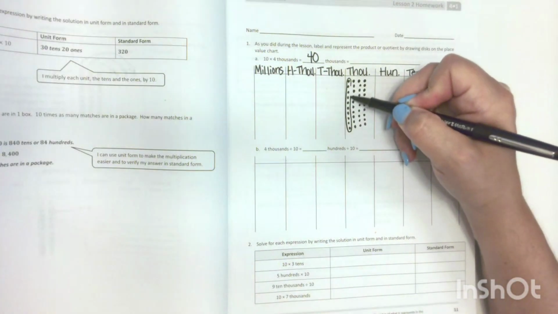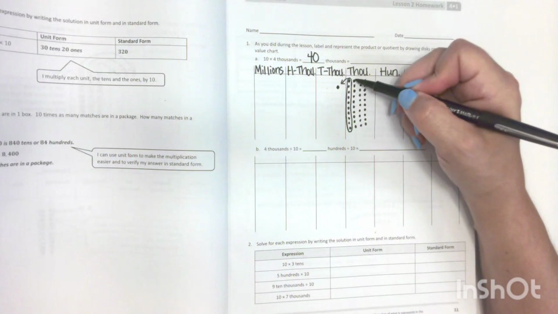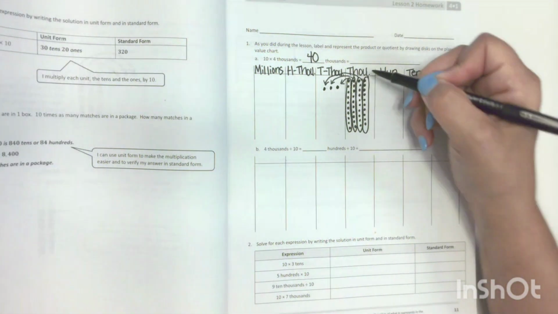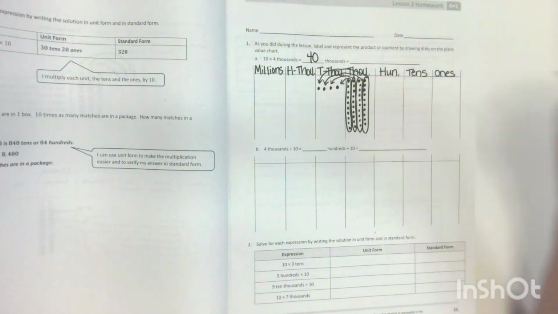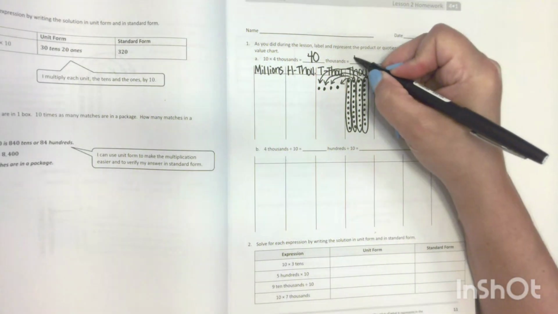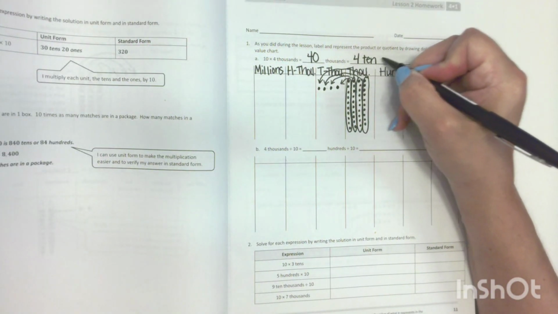Now we do our regrouping, bundle and compose. Each column of 10 thousands discs gets composed into one 10,000 disc. Bundle and compose. Bundle and compose. One more time. Bundle and compose. Now what do we have? We have 4 discs in the 10,000s place. We're going to write that in unit form on the line. We have 4 10,000s.